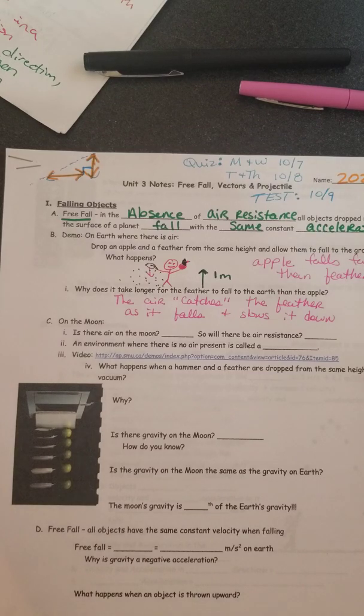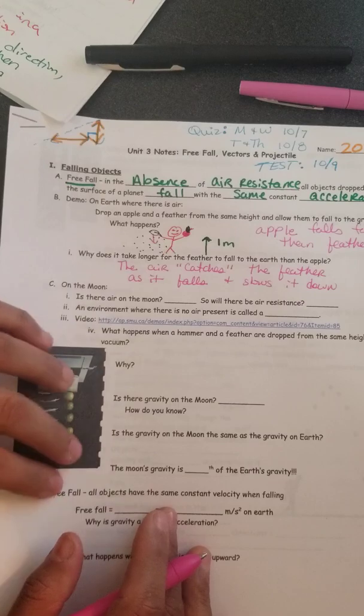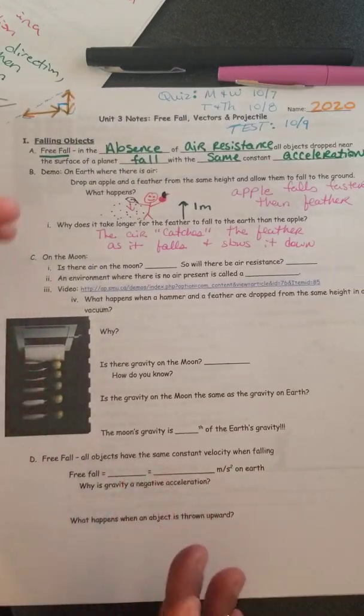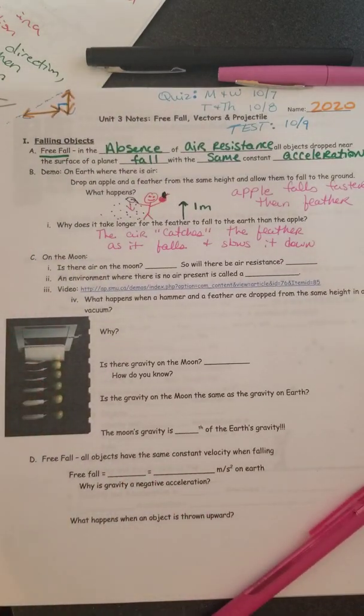Okay? The next part here talks about the moon. Now, I don't know about you, but me personally, I've never been there. So I'm just going to have to go off of common sense that I have already, things that I've seen on TV. But is there air on the moon?